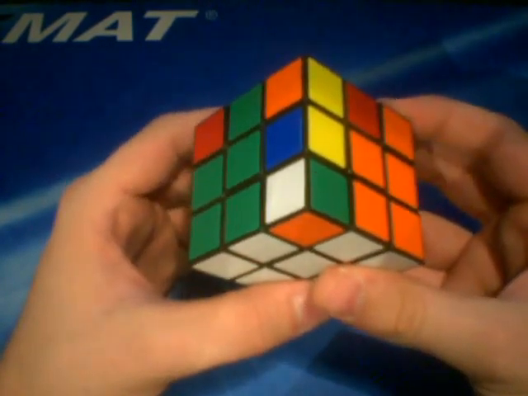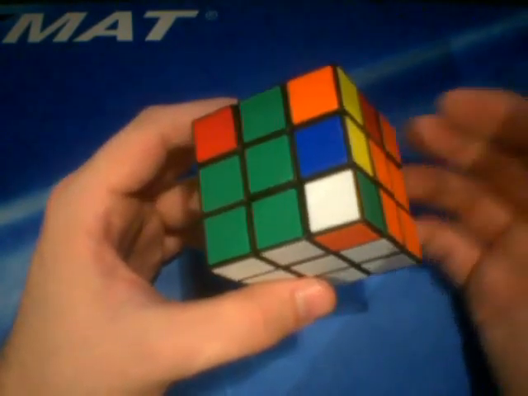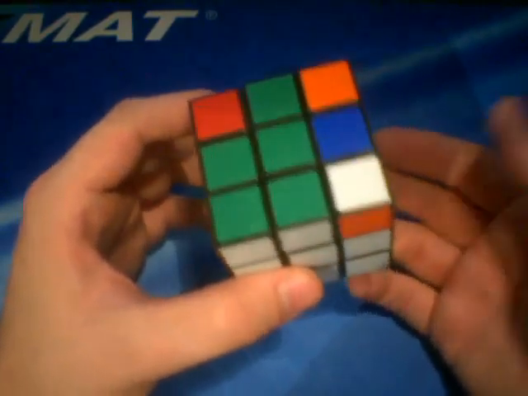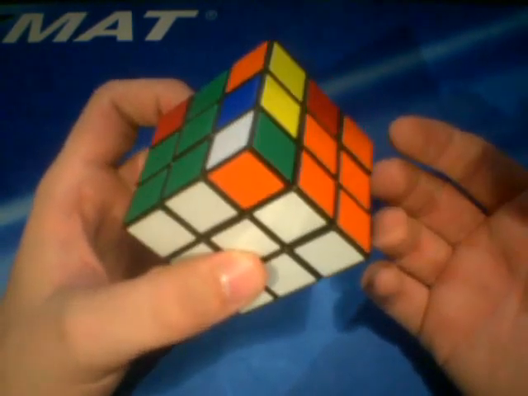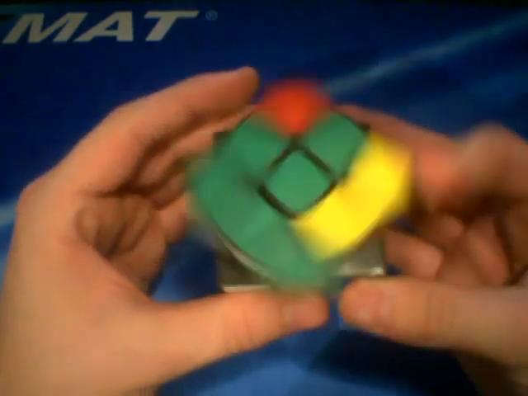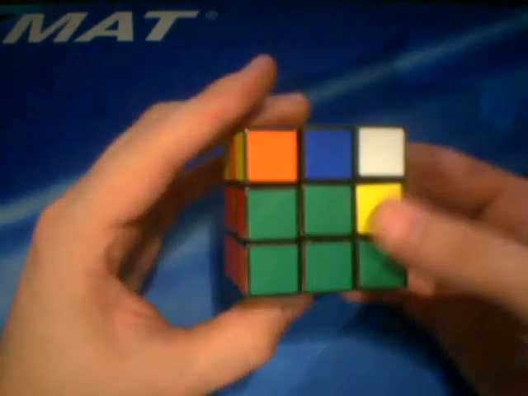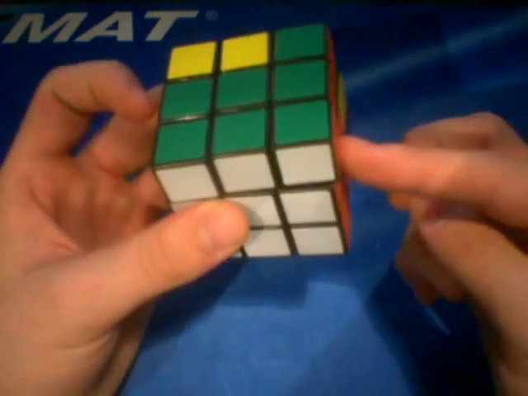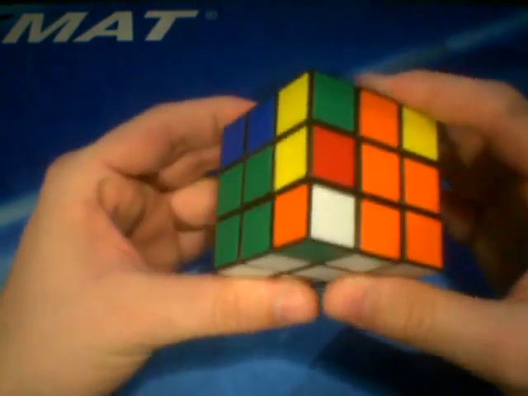Now you should be able to do this pattern very quickly because it's a very repetitive motion. It's basically the same motion twice. So you do the first motion, it's going to pair it, and then you do the exact same motion and it's going to put it in the slot. So here it is one more time.